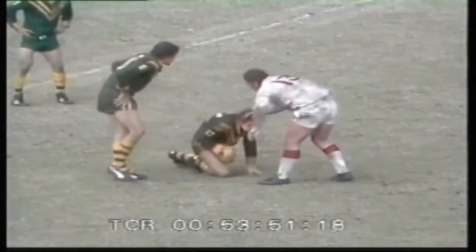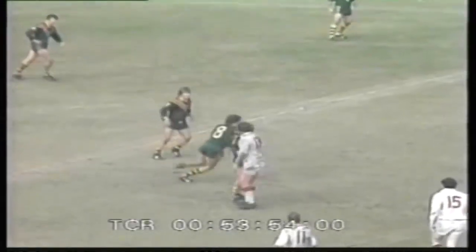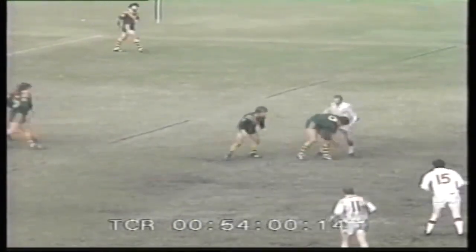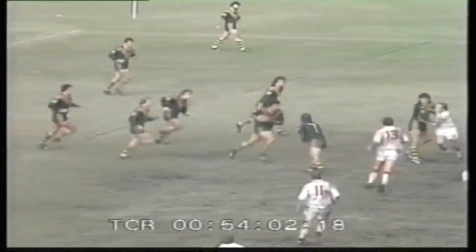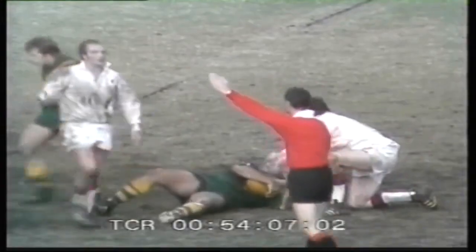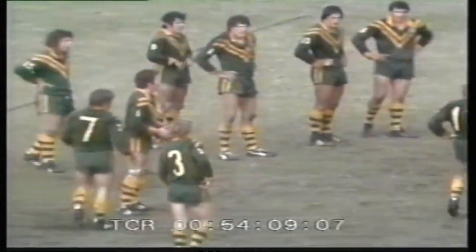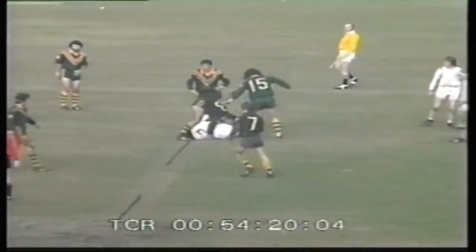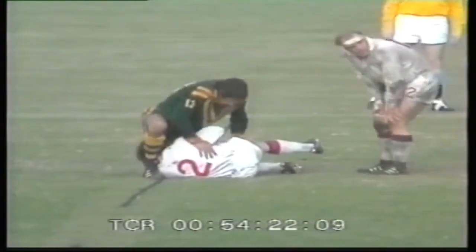And the tackler there is Koolman. It's Coote. 14 metres in Australia's half. Time running out now. Beatson, a few metres short of the halfway line, and a penalty. The penalty to Australia taken by Langlands. And he's made a mistake, failed to find the line. Fielding for England now. Down towards the halfway line. About 10 metres in England's half.